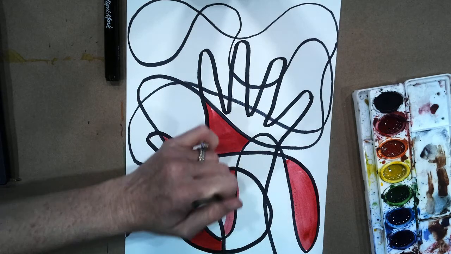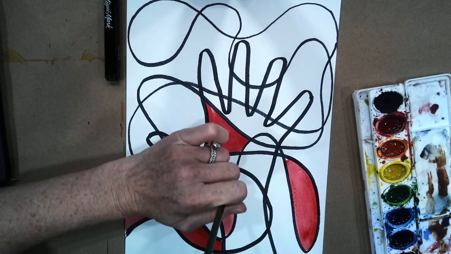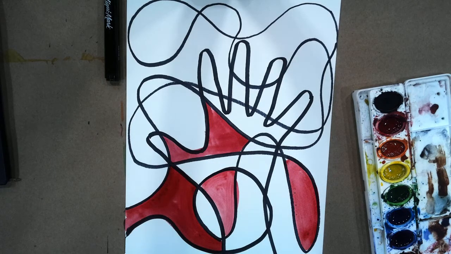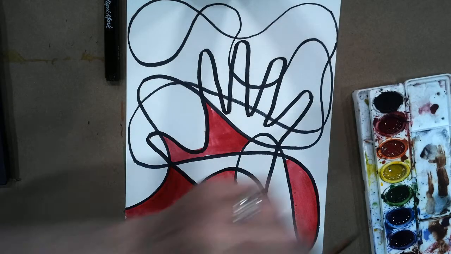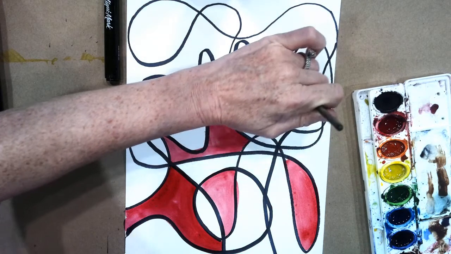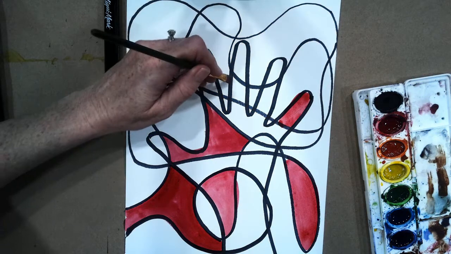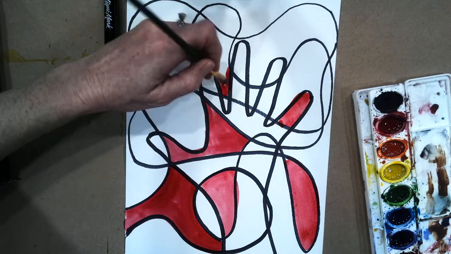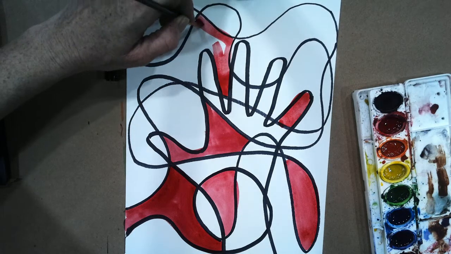So I'm just working with red, but like I said, you could create a pattern or a line design in each area. You could be using marker. You can come up with your own ideas. It can be very relaxing. This would be considered abstract. We're just working with some elements of art to create our art today.